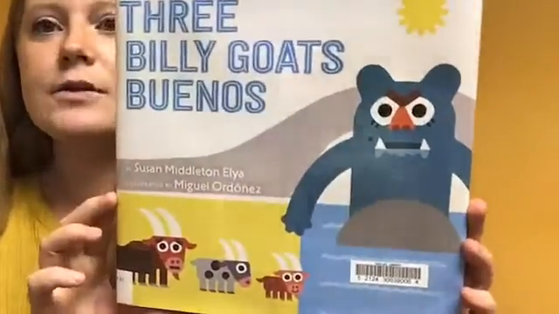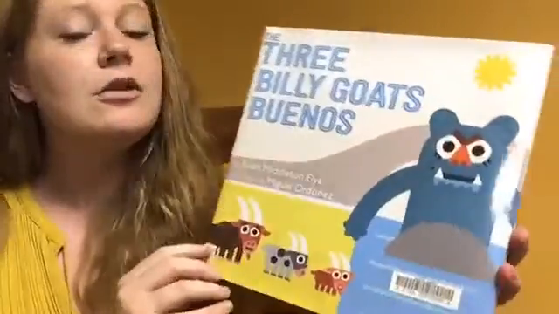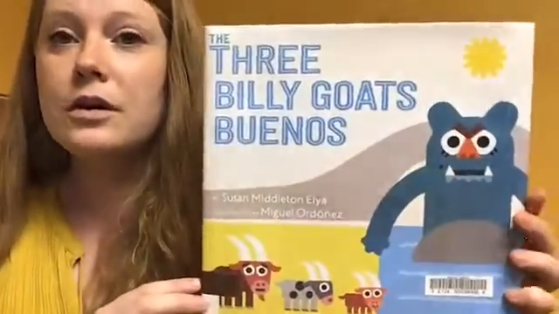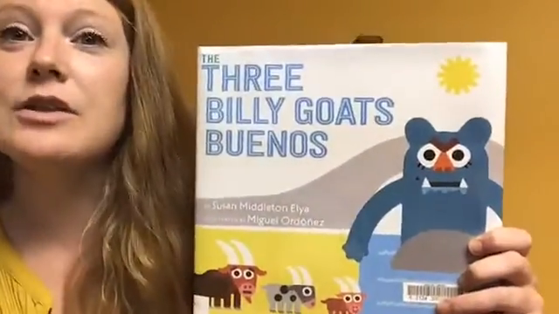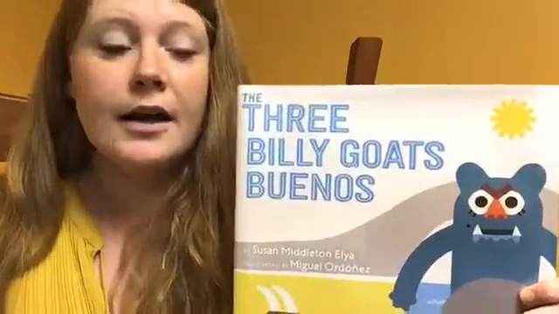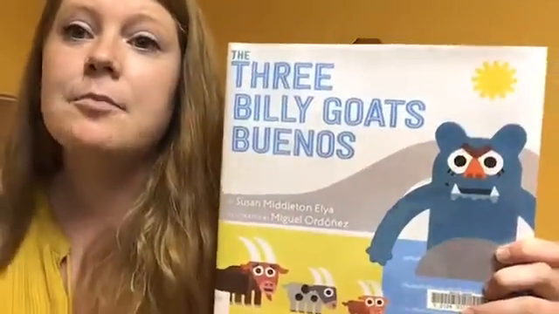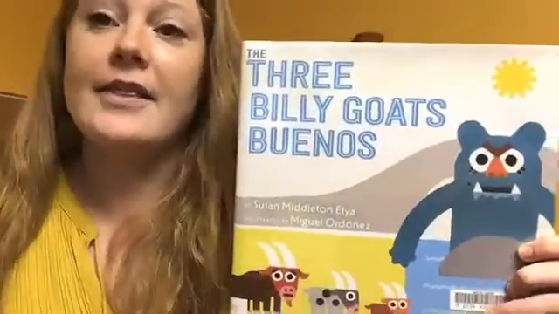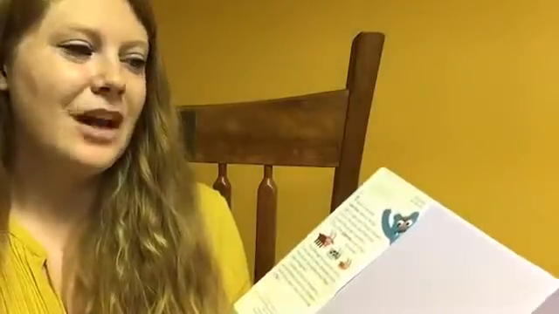For our second book today, we are going to be reading The Three Billy Goats Buenos, which does have some Spanish in it. Do you guys know that all around the world, people speak different languages? That's right. Sometimes when you say the word green, other people may say a different word and mean green. So, for example, in Spain, in Mexico, in South America, people would say the word verde, and they would mean green, like you and me.